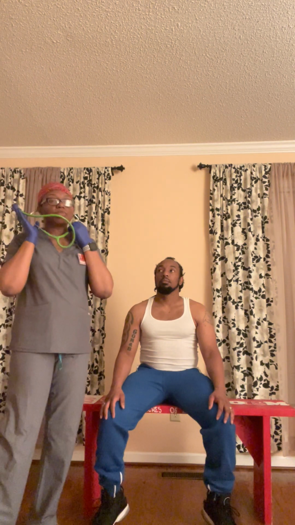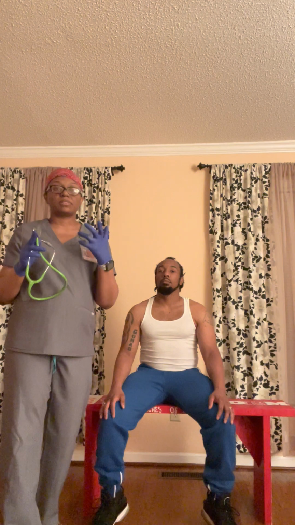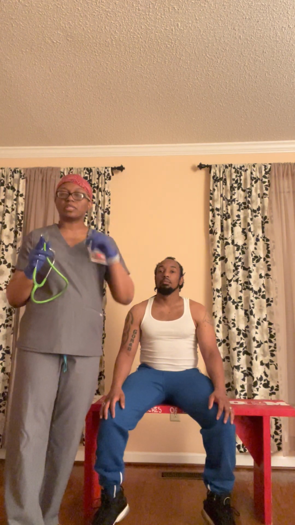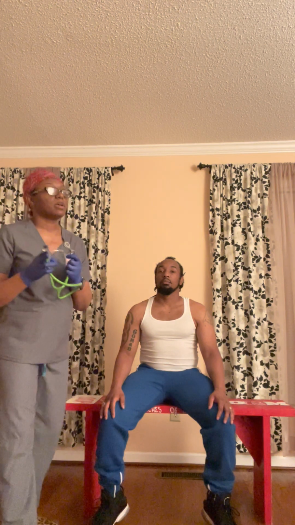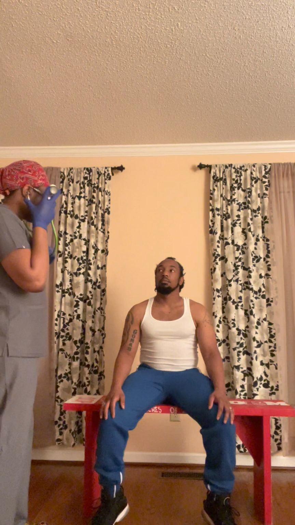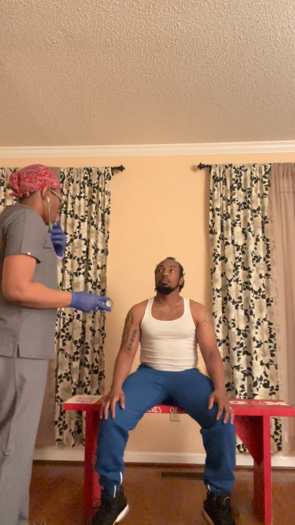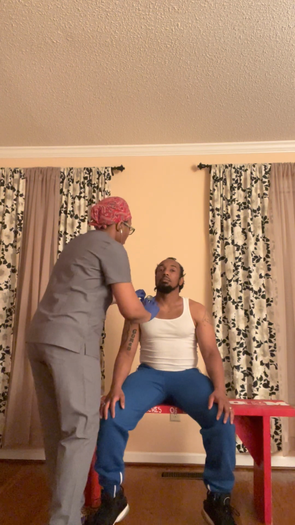And I do want to first apologize that if I may sound a little muffled myself, but I have a little bit of congestion going on, but I'm trying to speak as loud and as clear as I can. At this time, we will start by listening to the anterior chest. I'm going to first start by listening up in the clavicle region.